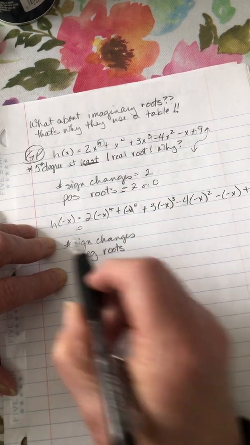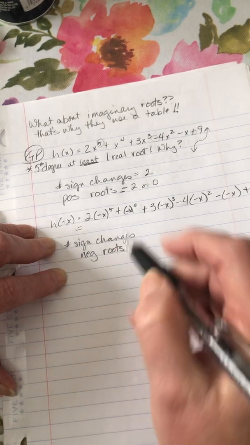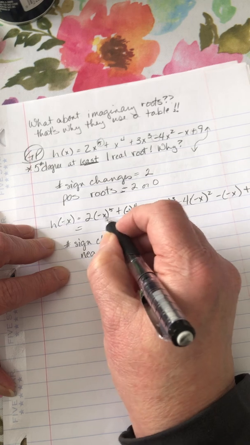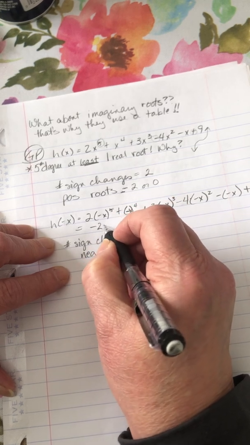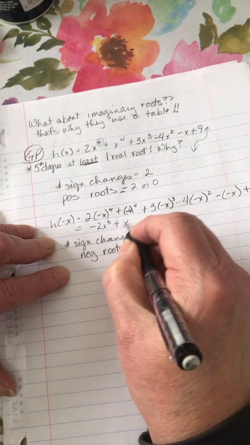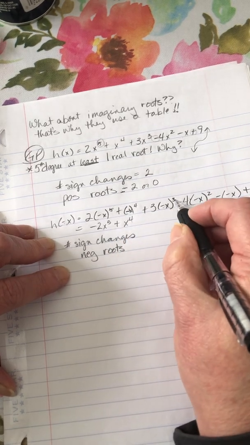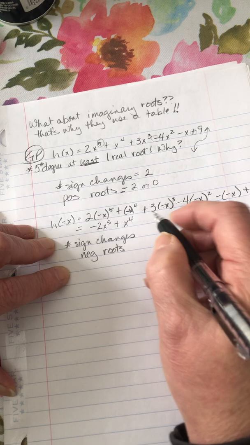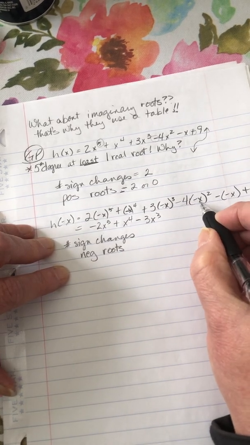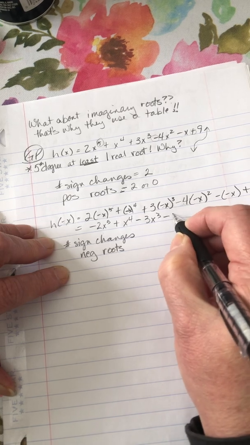Now when I do h of negative x, this is a 5th power, so this is negative 2x to the 5th. This will be positive. This is an odd power, so that'll be negative. This is an even power, so it's going to stay negative.